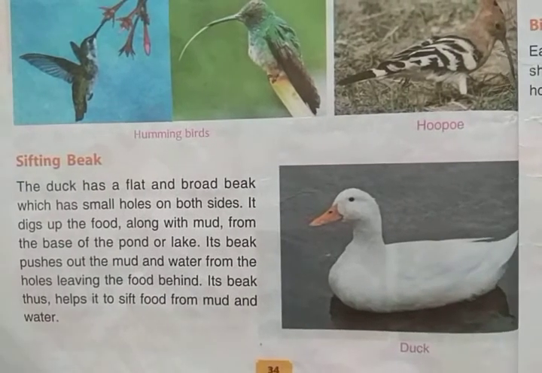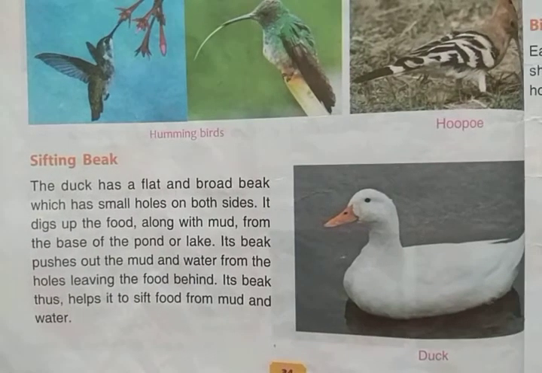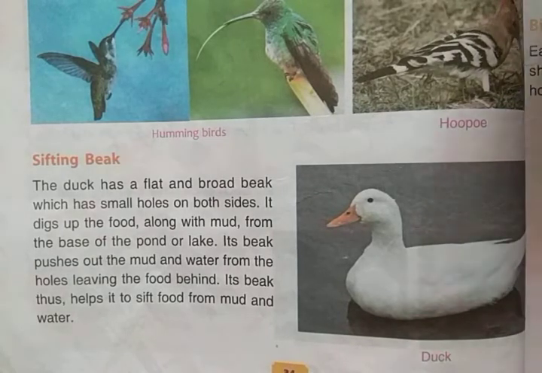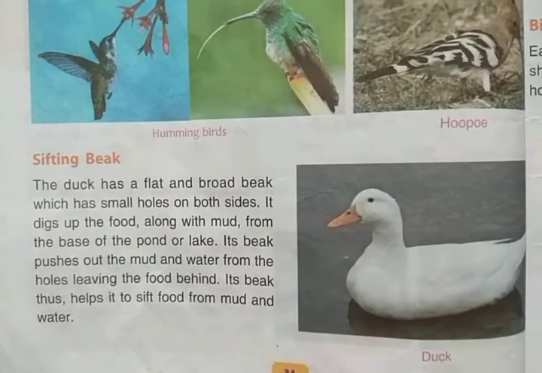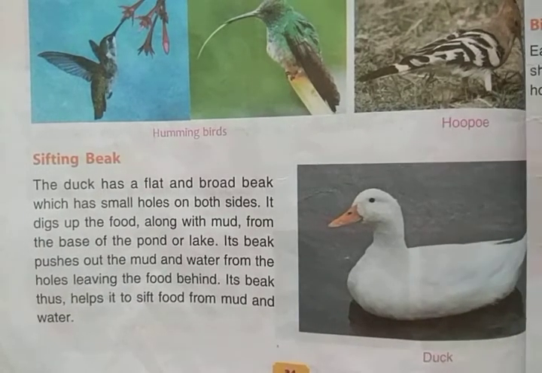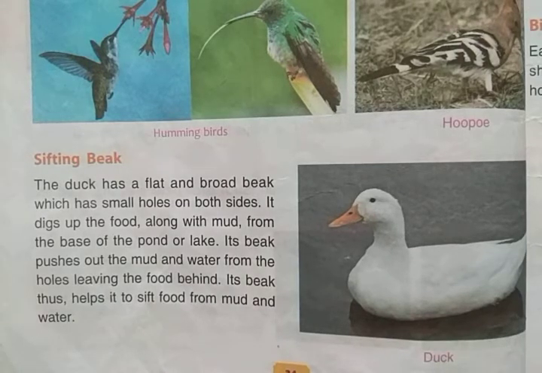So a duck has a sifting beak. It has a flat and broad beak, which has small holes on both sides. You can see here, and it digs up the food along with mud. You know that when a duck digs up food, the mud also comes into its mouth. So its beak pushes out the mud and water from the holes.